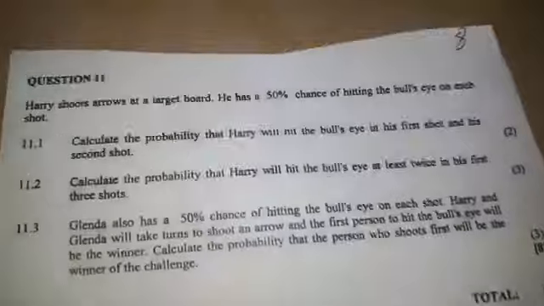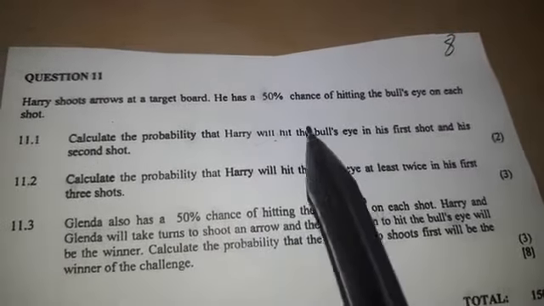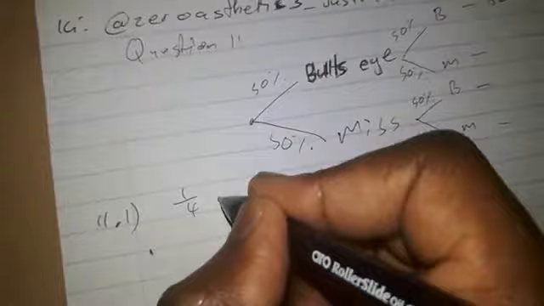So for question 11, we're at 11 now. Calculate the probability that Harry will shoot a bullseye in his first shot and his second shot. Hitting it first is 50%, hitting it again is another 50%. So that's a quarter. As long as your tree diagram is there, you're safe. You can just put your answer. And I should get into the habit of putting this closer to me.